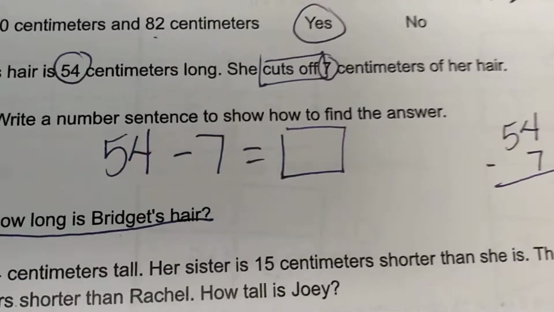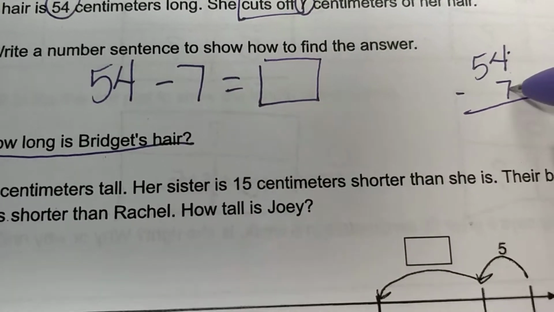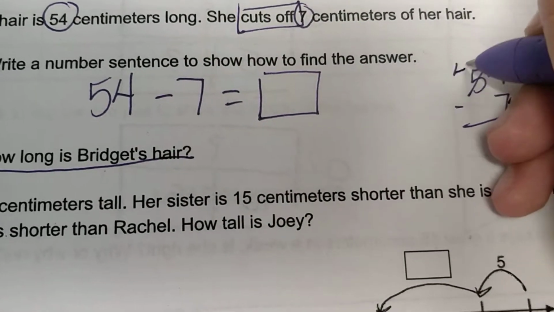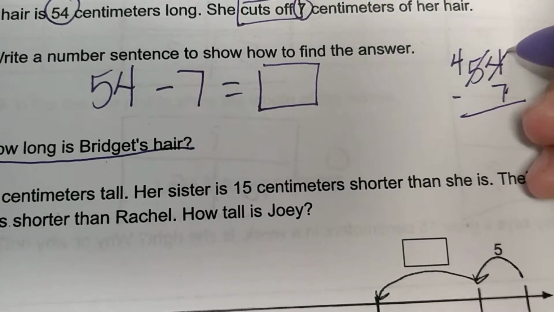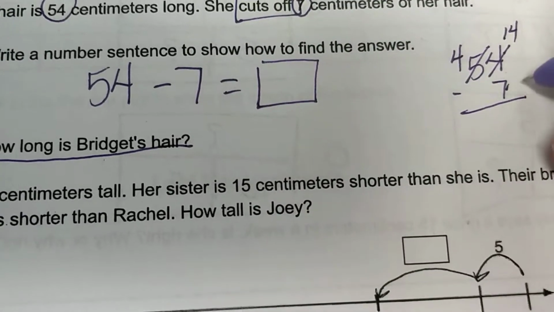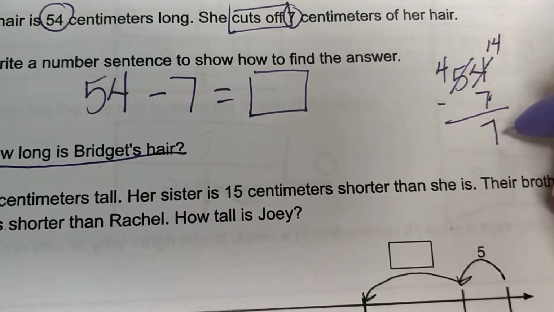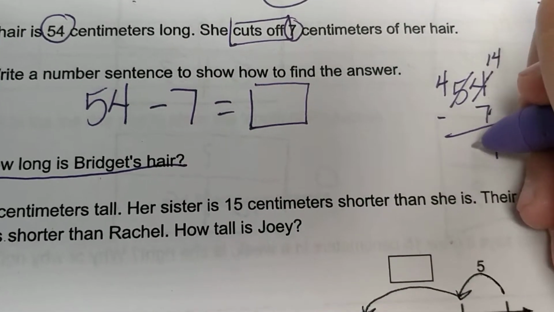But you need to figure it out by doing 4 minus 7. Can't do that. So we're going to borrow from the 5. 5 becomes a 4. 4 becomes a 14. 14 minus 7 is 7. 4 goes down here.